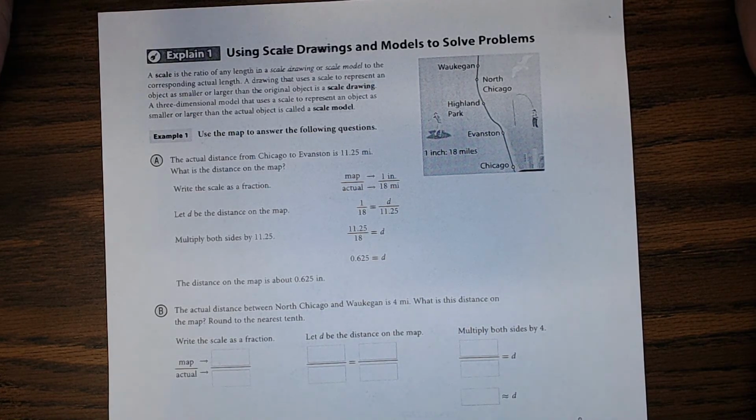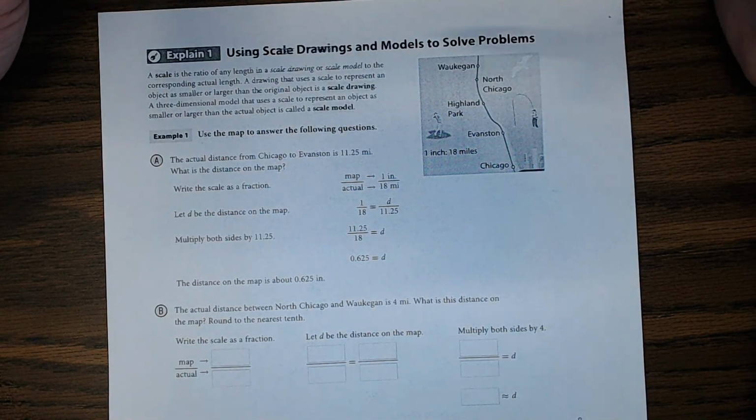So let's see what we got here. A three-dimensional model that uses a scale to represent an object as smaller or larger than the actual object is called a scale model. So let's take a look at these questions we've got. It says use the map to answer the following questions. The actual distance from Chicago to Evanston, that's Evanston, Illinois, home of Northwestern University, is 11.25 miles. So what is the distance on the map?